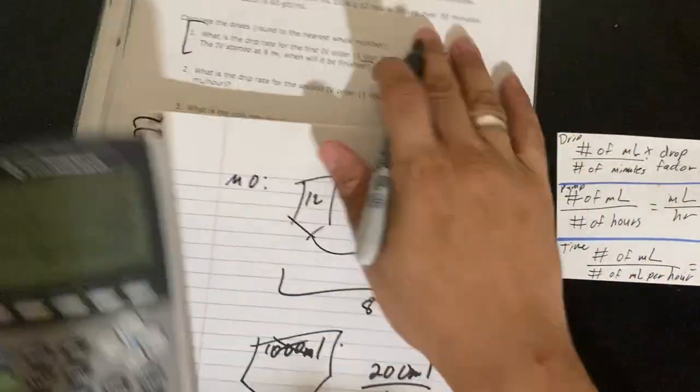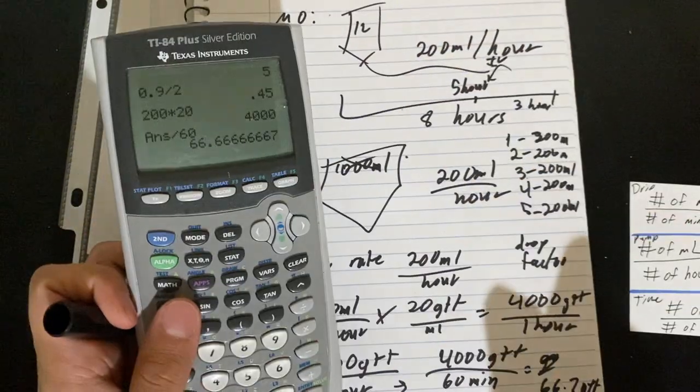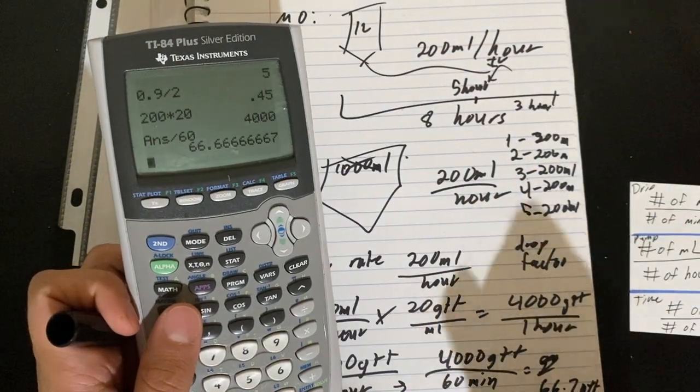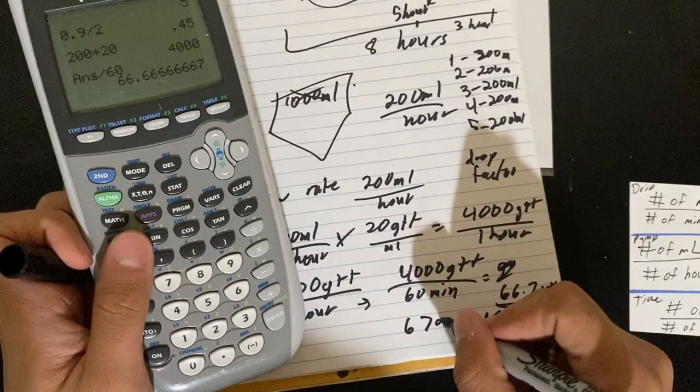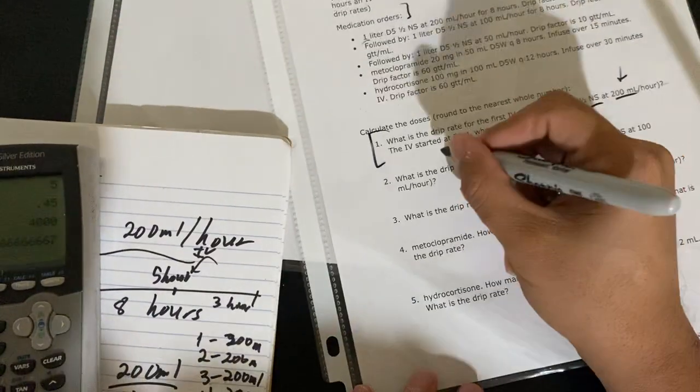And they want our answer rounded to the nearest whole number. I can't have half a drop. So this would be written as 67 drops per minute. So my answer for this first portion is 67 drops per minute.